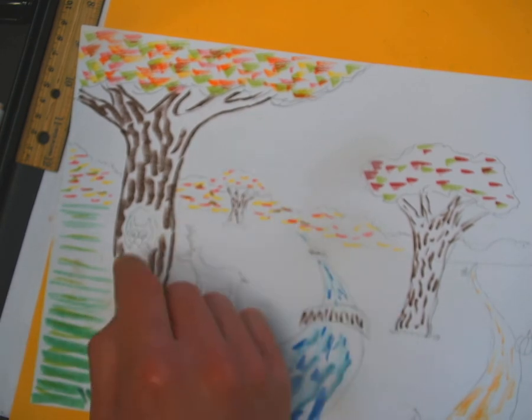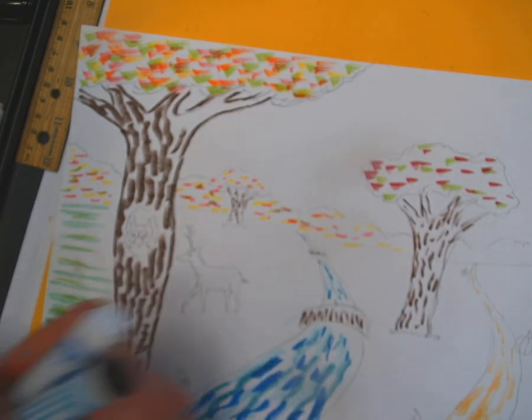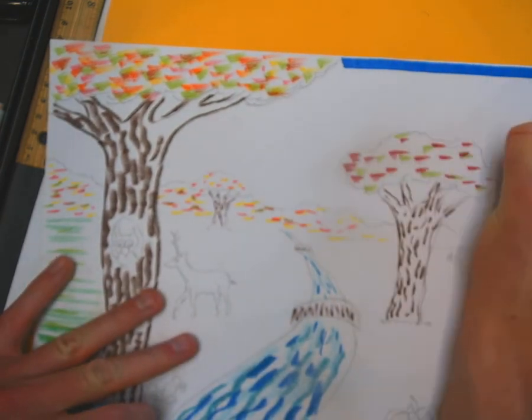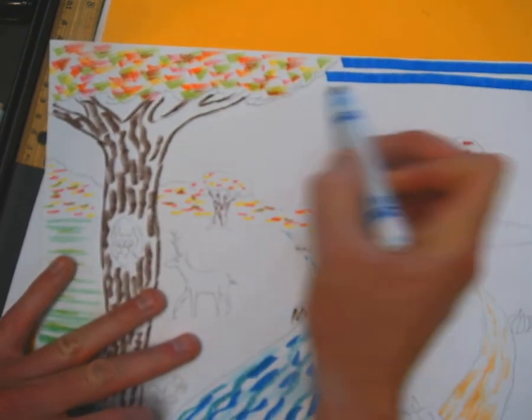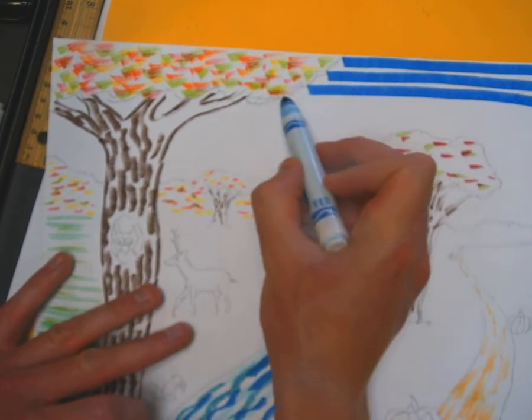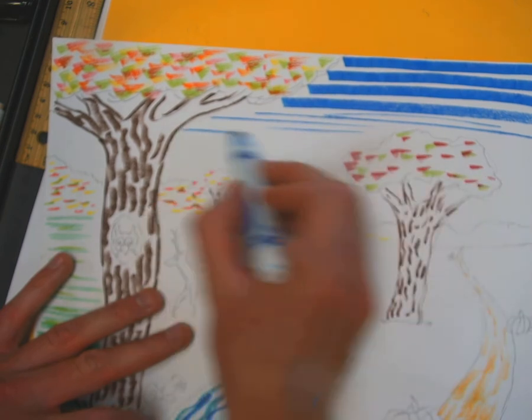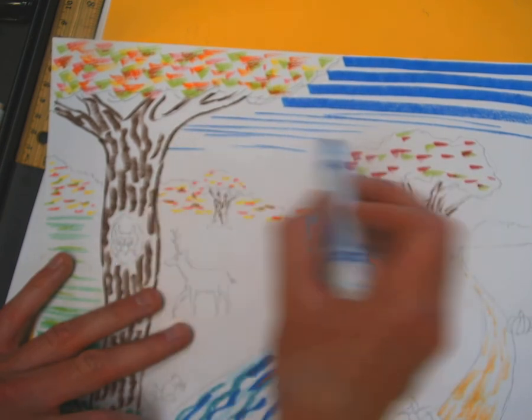So we're going to use our blues and make thicker lines up at the top, because that is the foreground of the sky closest to you. So thicker lines at the top, and then it's going to get thinner and more spread out as you hit the horizon line.